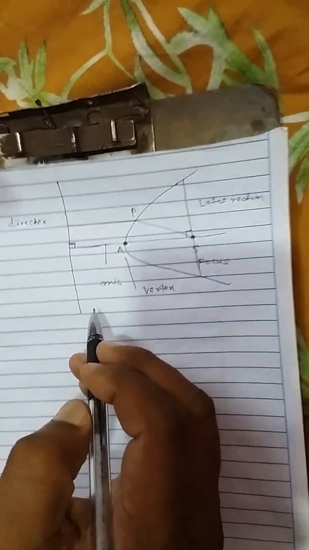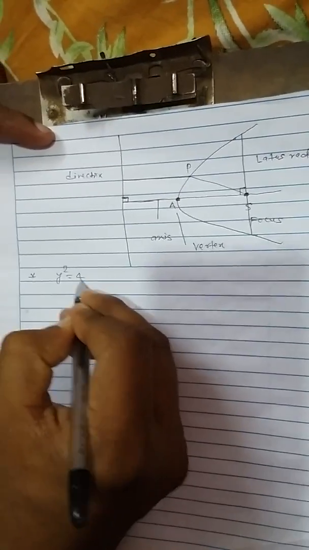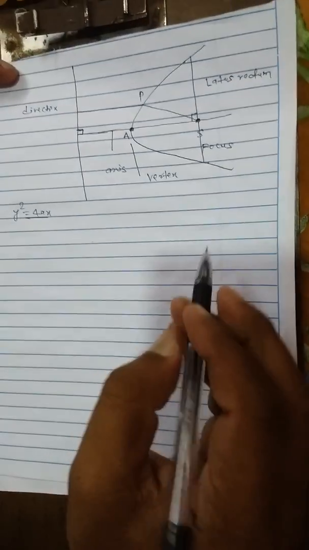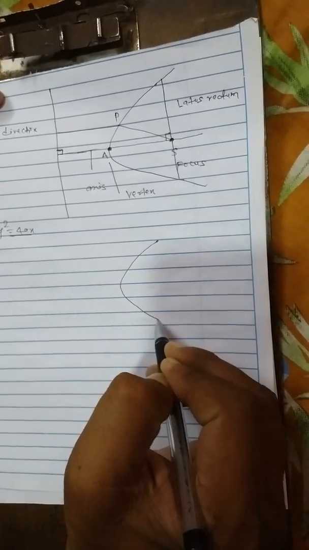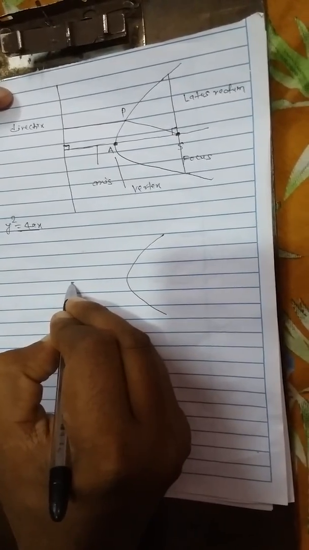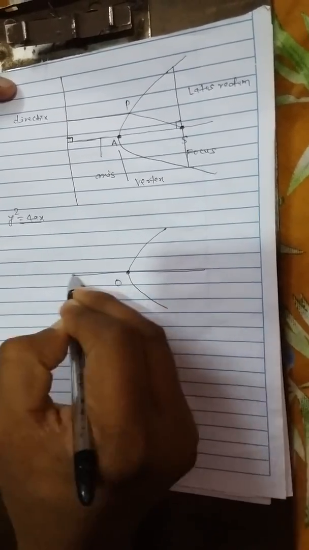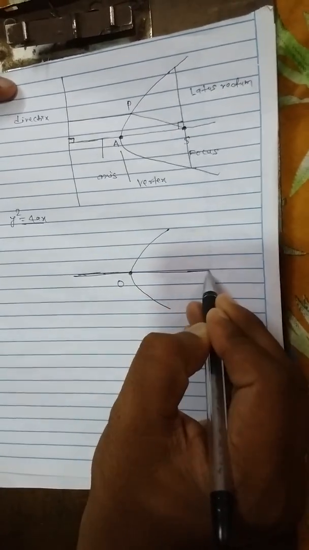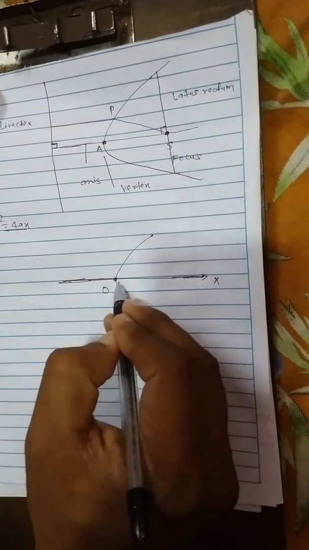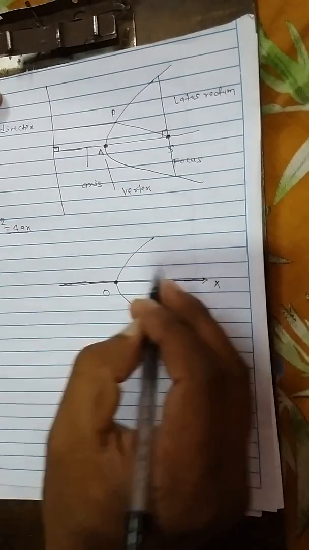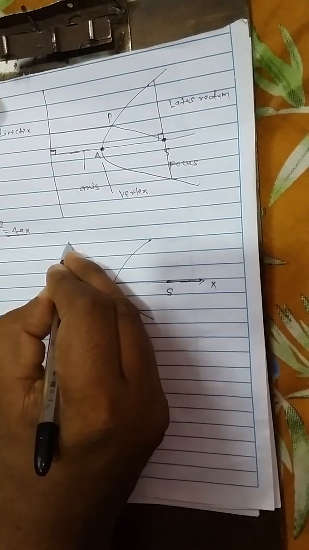We are going to derive the equation of the parabola in the form y square equals 4x now. Let us draw a special parabola, special in the sense that its vertex is the origin and its axis is the x-axis. Let us construct a parabola having vertex at origin and axis the x-axis. Suppose this is the focus, and this is the directrix of the parabola.